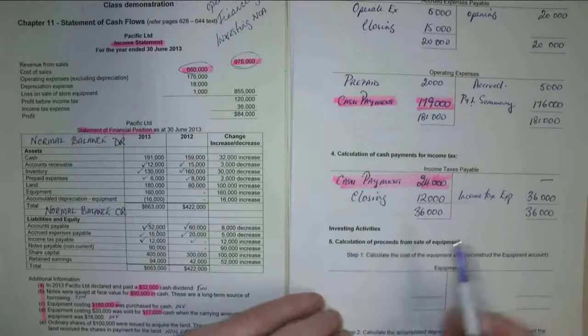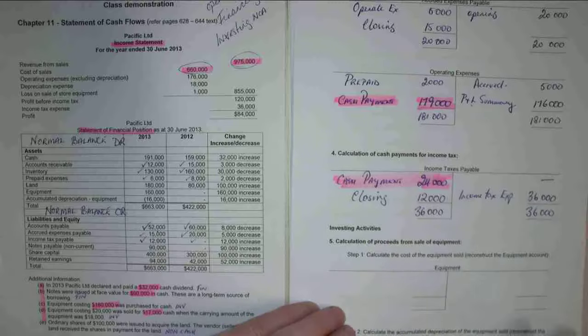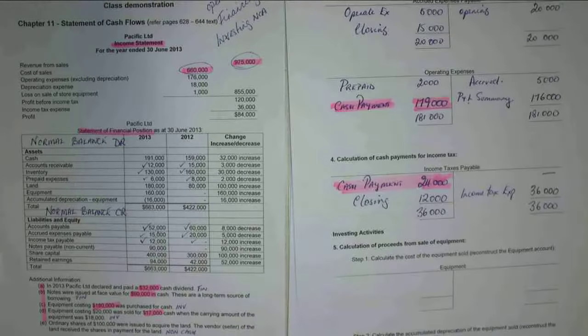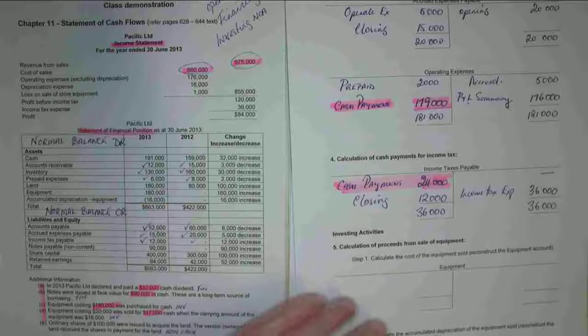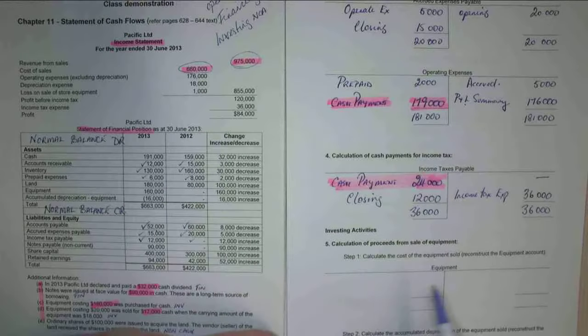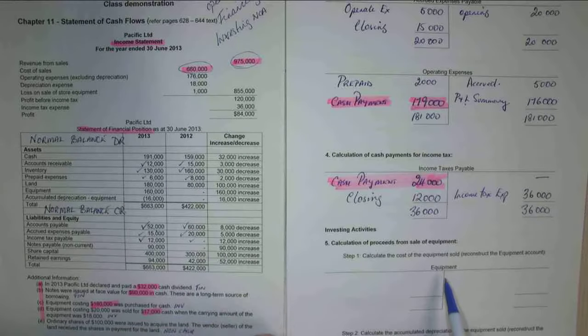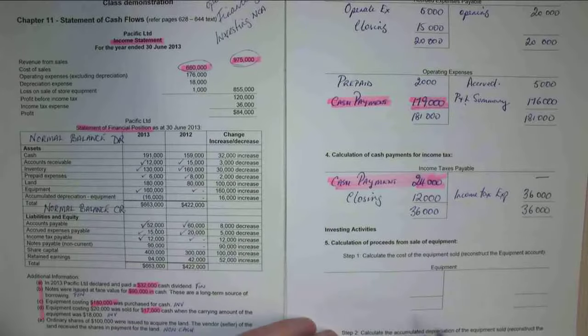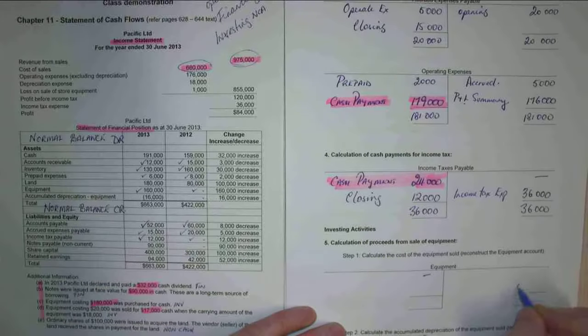Now we're going to show you how to rebuild the accounts for investing activities and my financing activities, but we've already worked it out that my financing activities are 32,000 and 90,000, and my investing activities are 180,000 and 17,000. But now we'll prove that. So what we're aiming to do now is look at our equipment, to work out how much was purchased, how much was sold. Now, I had an opening balance of 0 and a closing balance of 160.